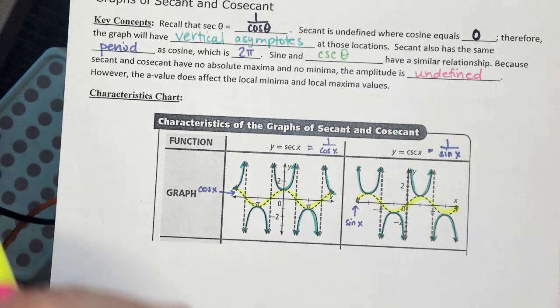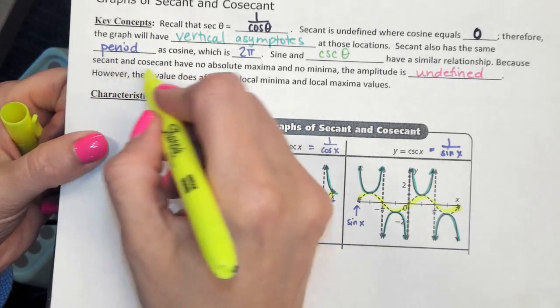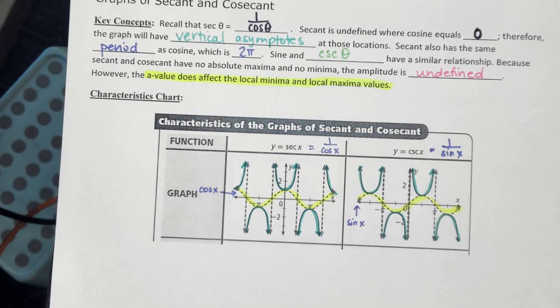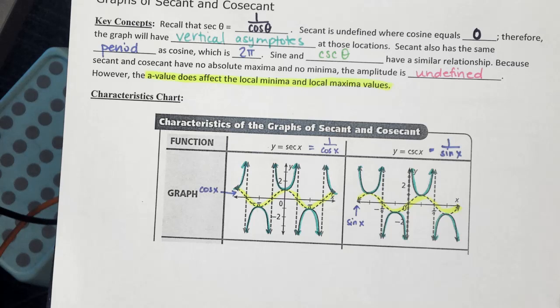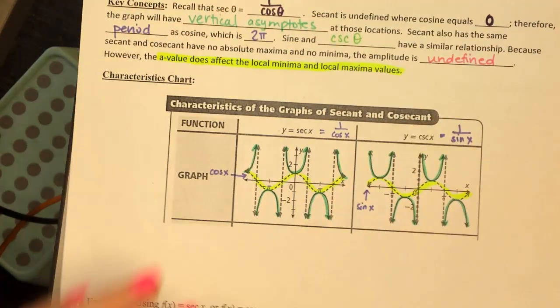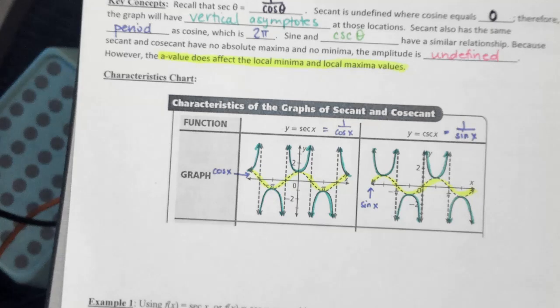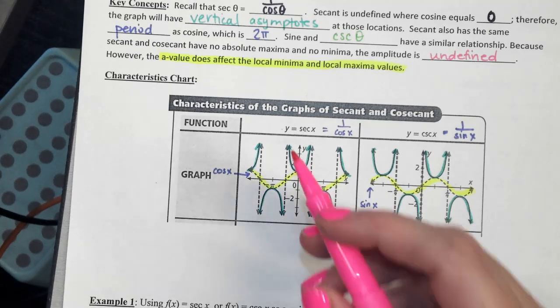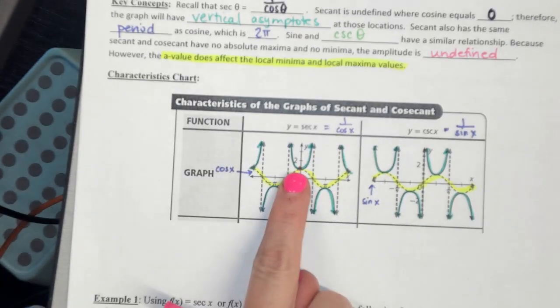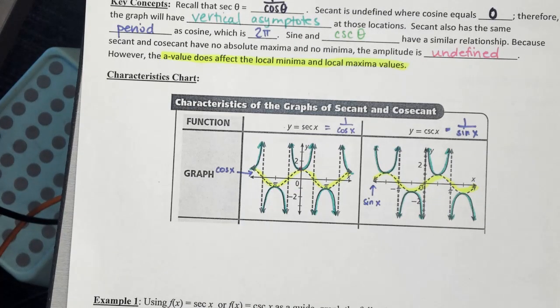Yep, tangent and cotangent. So the A value does affect the local maxima and the local minima values. We're still going to be using the A value, it's just going to be in terms of our local min and our local max. If you're looking at your values here, the maximum of the cosine becomes the minimum of that parabola.